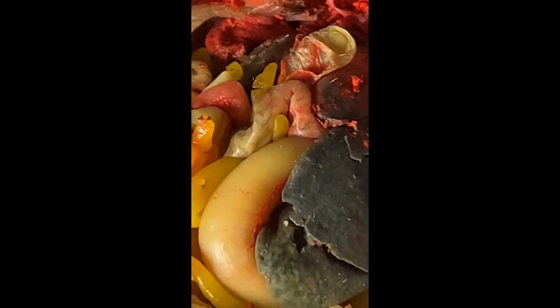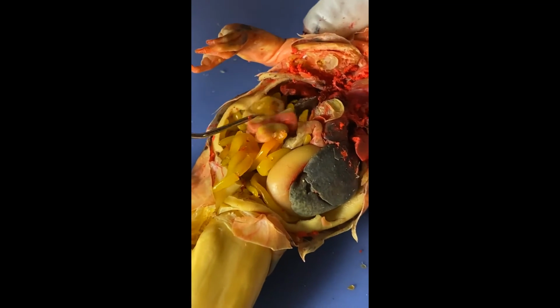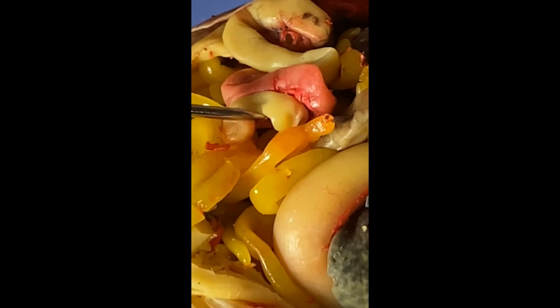Next comes the intestines. So all of these over here, this is the small intestine. The beginning of the small intestine is called the duodenum.